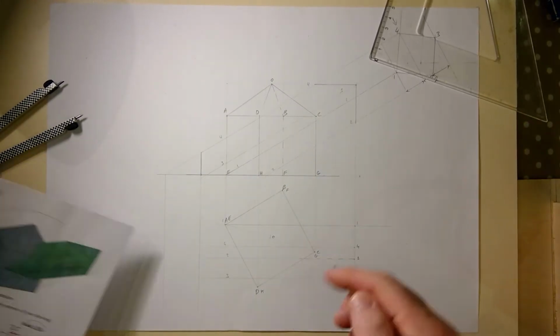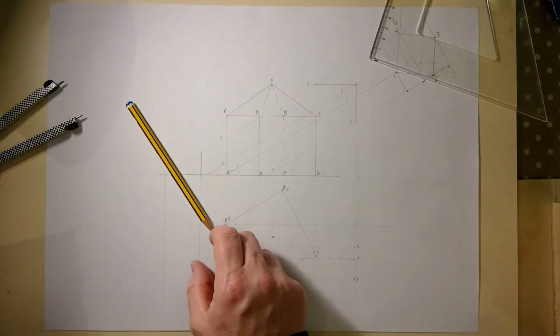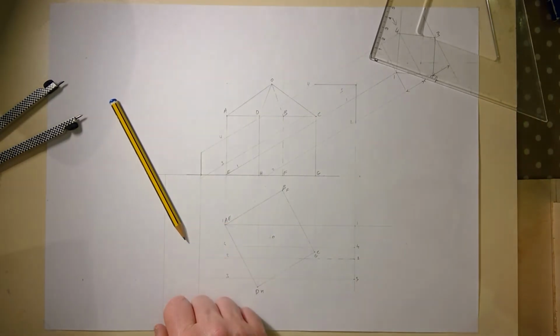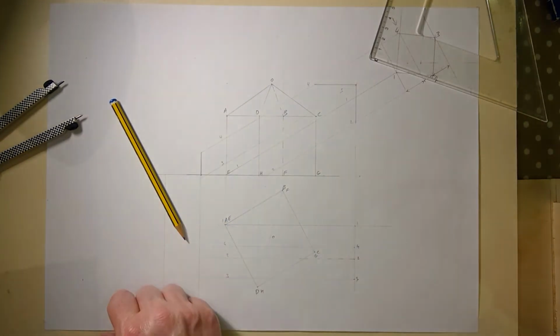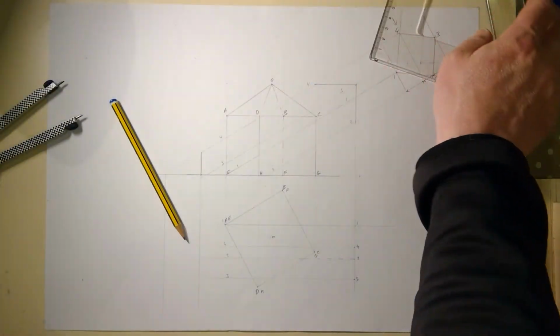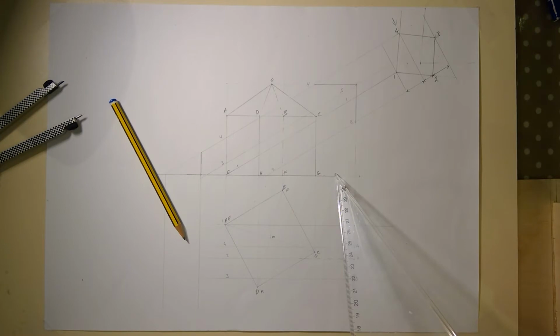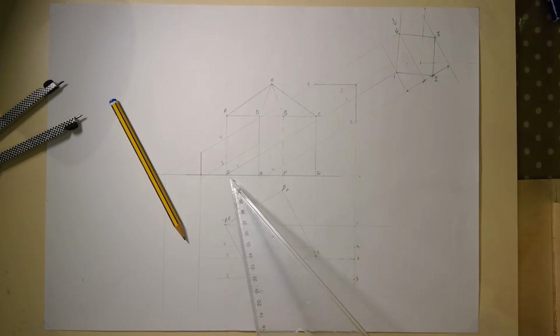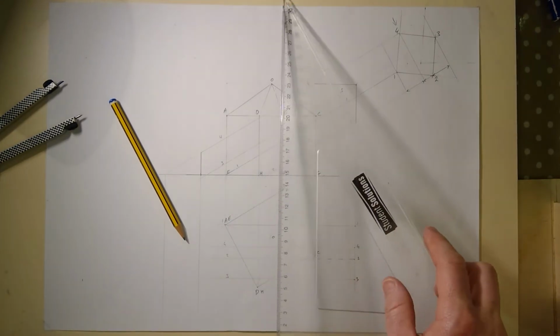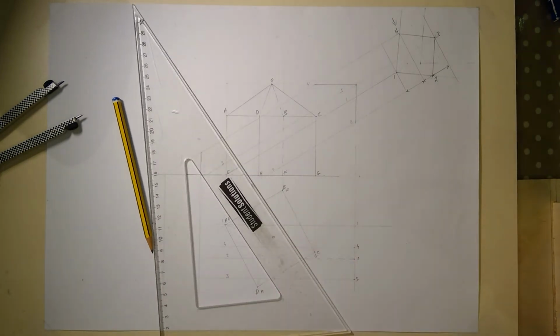Look down along my 30 degrees, produce a new vertical plane, and redraw this object over here, taking distances from my original XY down to my plan. I'm just going to skip through that now because you know how to do that.